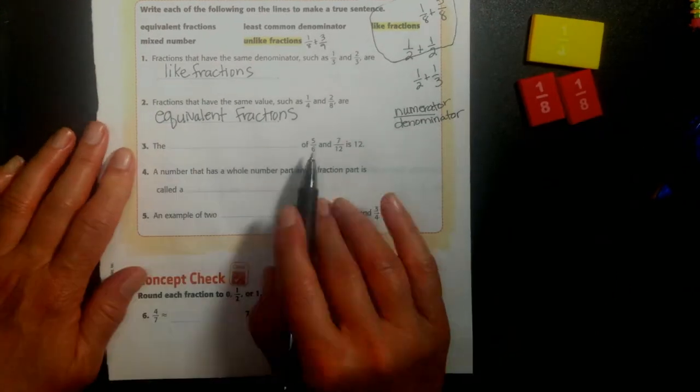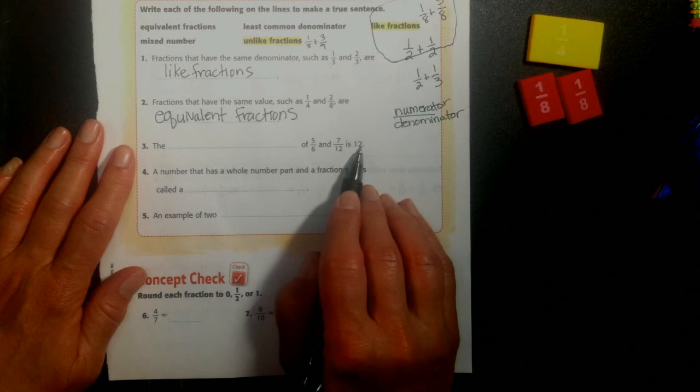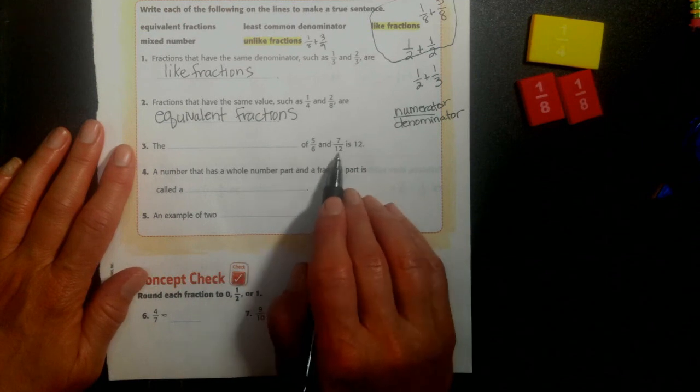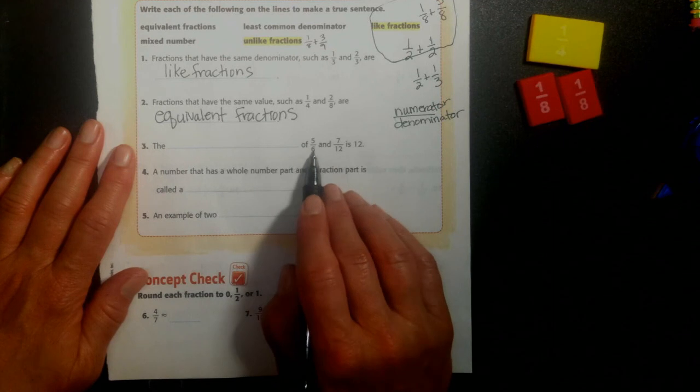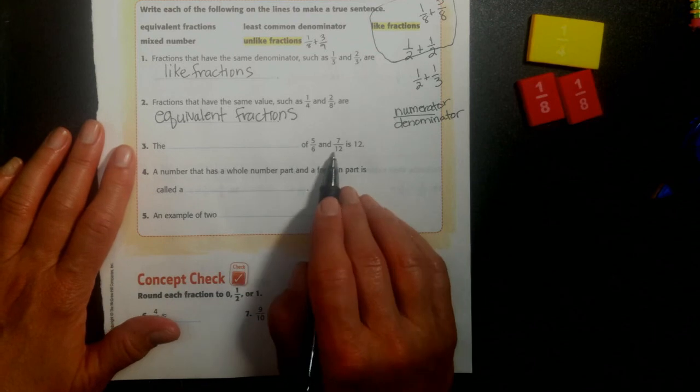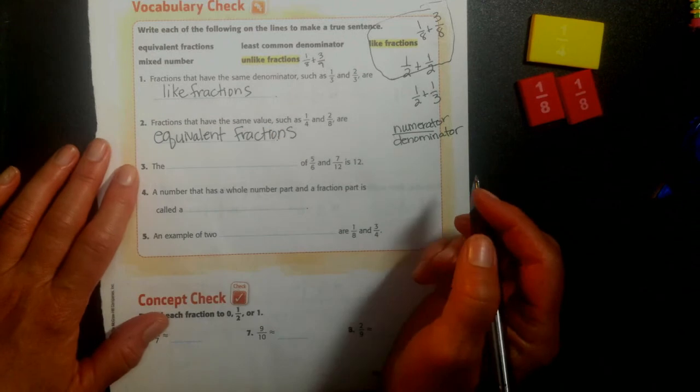The blank of 5/6 and 7/12 is 12. I'm looking for the denominator to be 12, the least common denominator. I could turn a 6 into a 24 and a 12 into a 24, but I need to find the least, the smallest. So we could do our abbreviation.